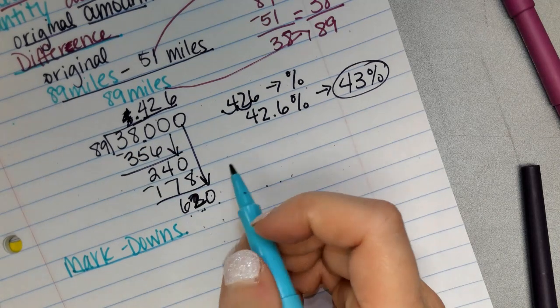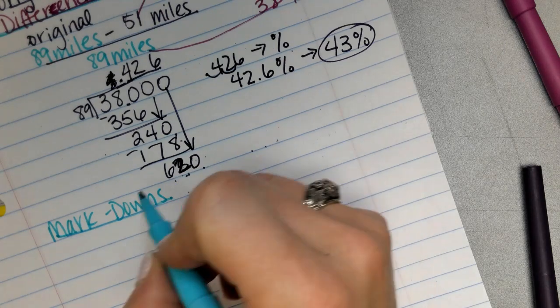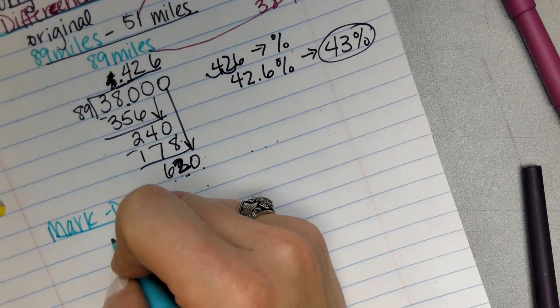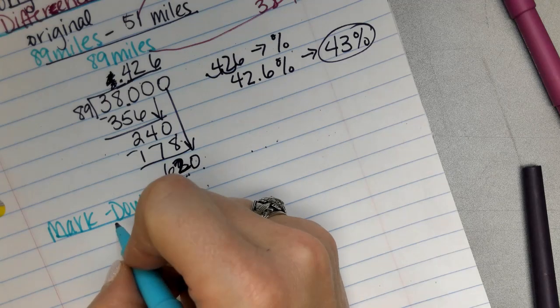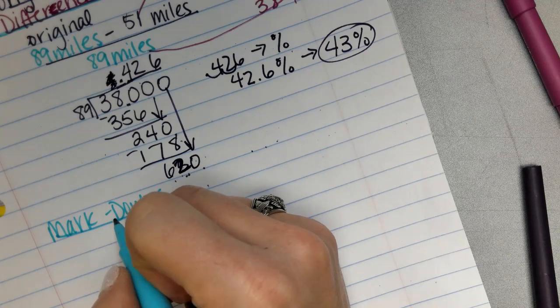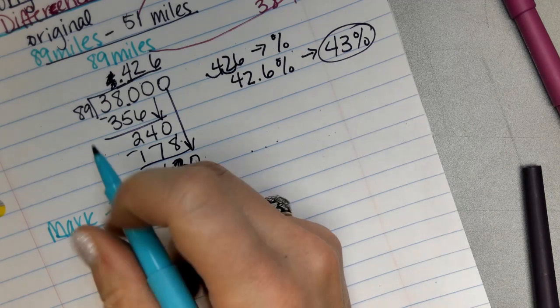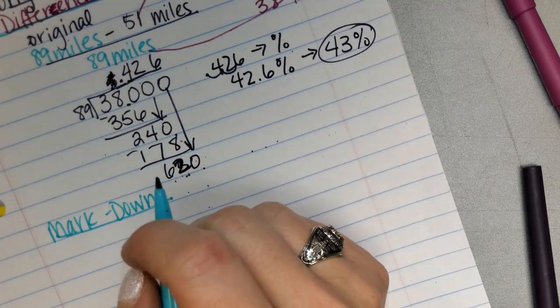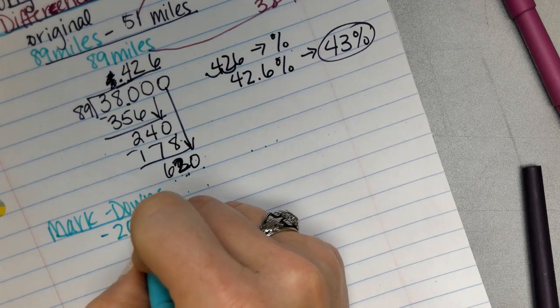Okay, so if it's a markdown, you would figure out, okay, so let's say Hobby Lobby is putting everything on sale. They're marking down their summer decorations because summer is now over. We're into fall. Well, they're trying to mark them down by 20%.